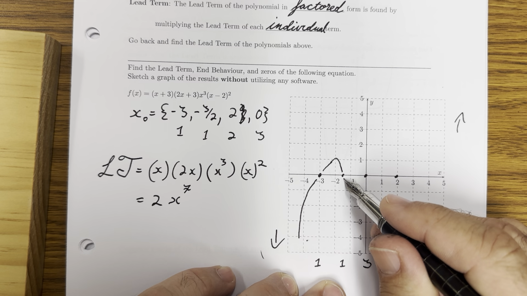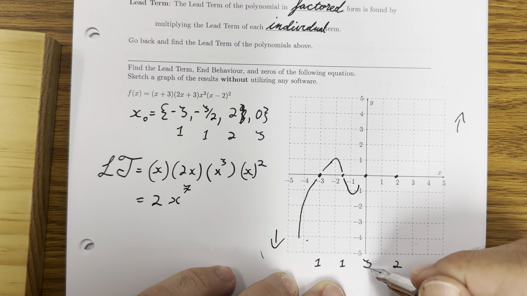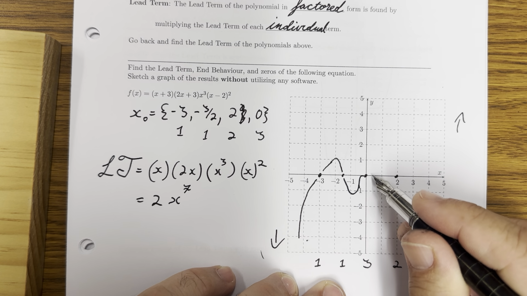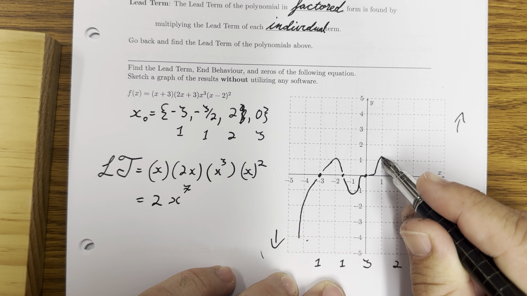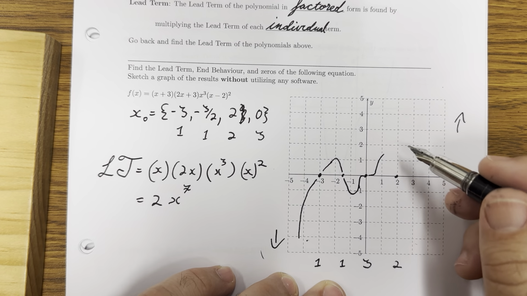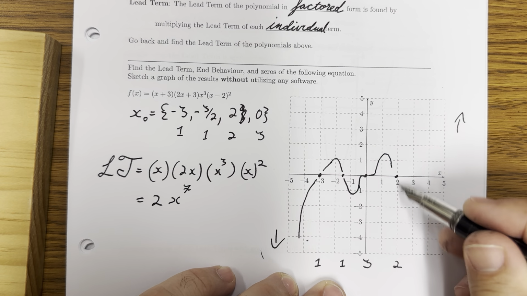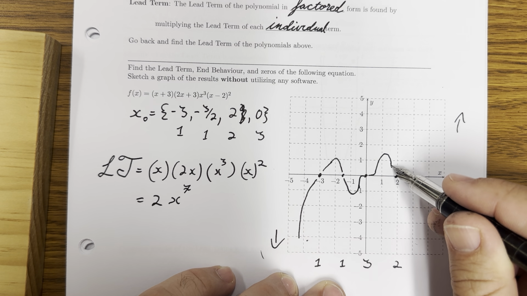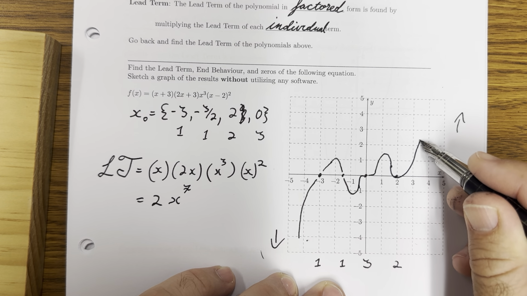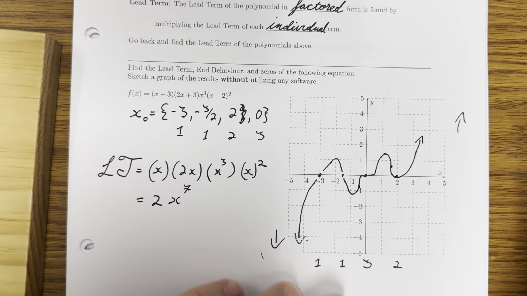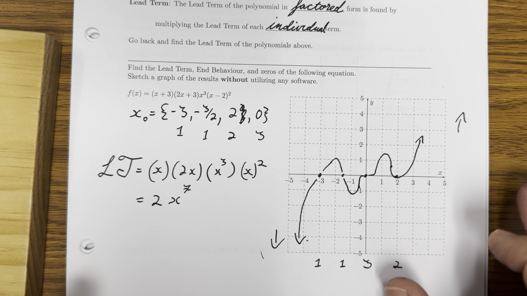So we go through straight, come back up. Note the 3, that means we act like a cubic. Go up a ways, and then we come back down. Note that the 2 means that we're going to bounce off like a square. And that's it. That is a sketch of our function.